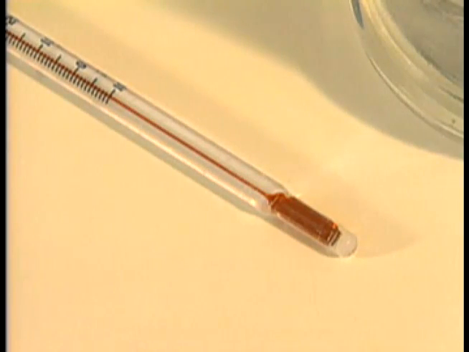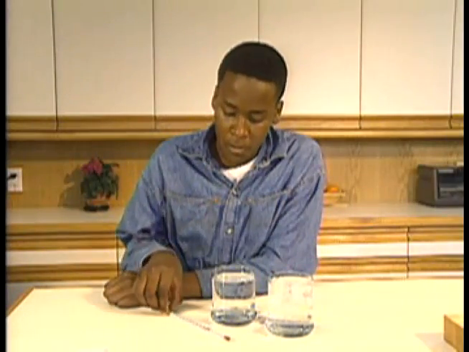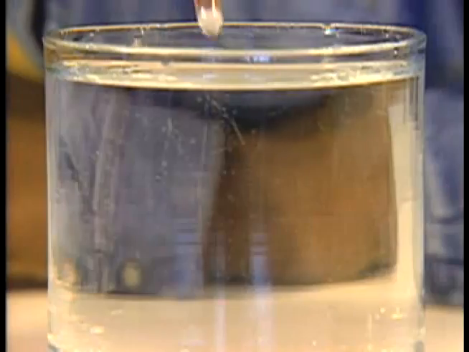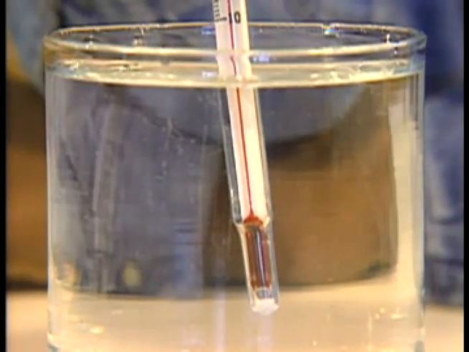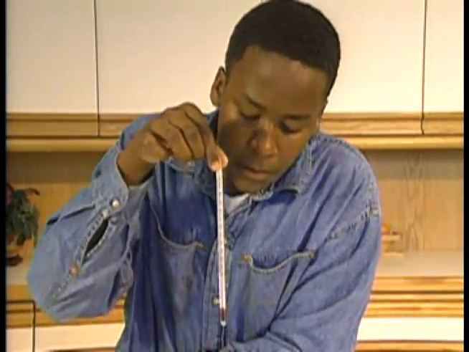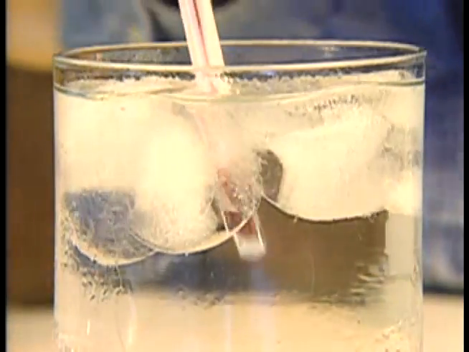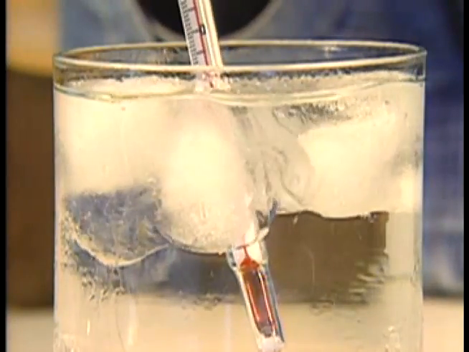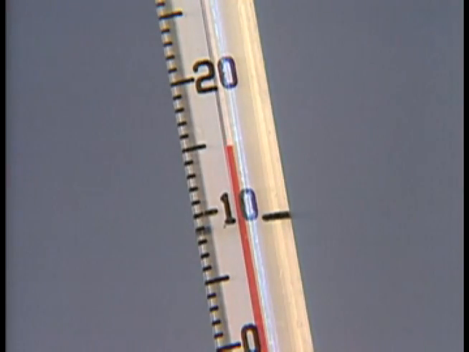The base of this thermometer contains liquid alcohol. When this liquid is heated by putting it into hot water, its molecules become more excited and move farther apart. The alcohol expands and rises up a very thin tube that runs the length of the thermometer. When it is cooled, the alcohol contracts as its molecules become less active. As it contracts, the alcohol falls down the tube. A scale along the tube marks the temperature.